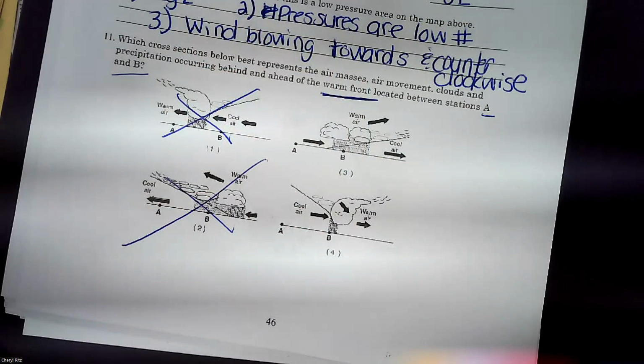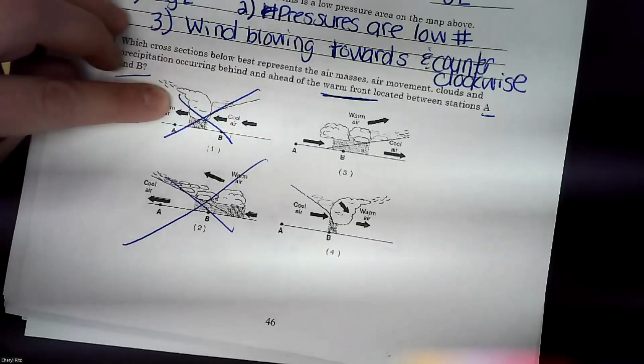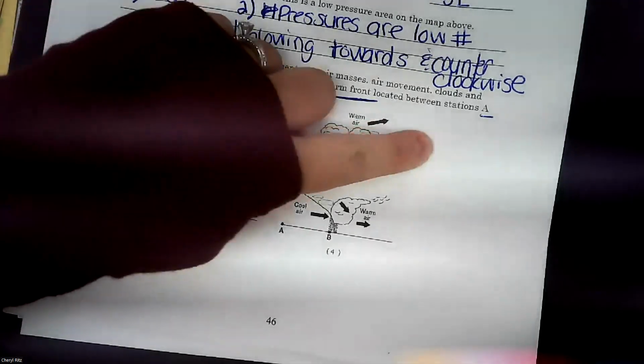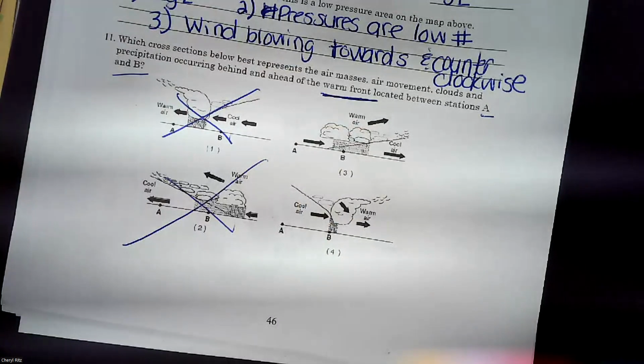There's an easier way. Which way is the wind blowing? And 1 and 2. Towards A. See how the wind is blowing towards A in 1 and 2? And how it's blowing towards B in 3 and 4.